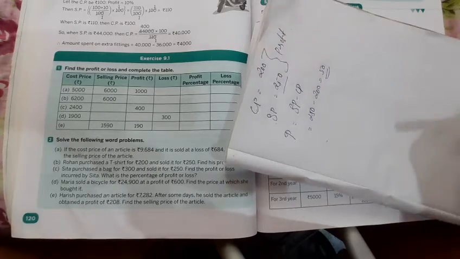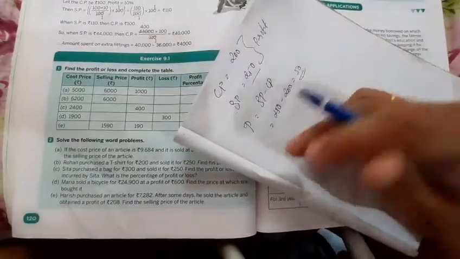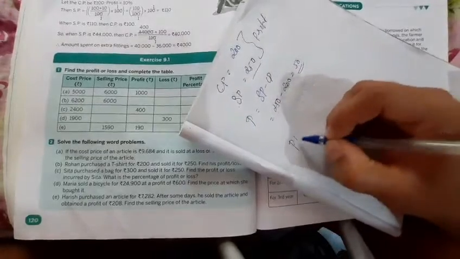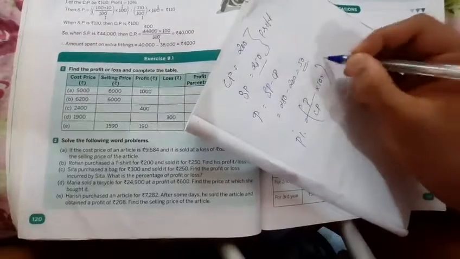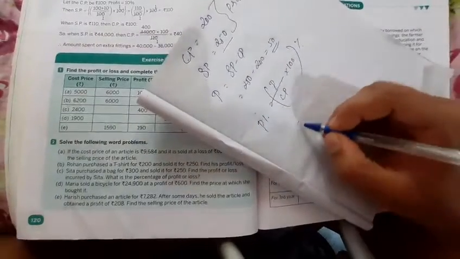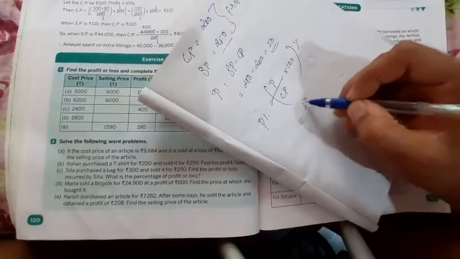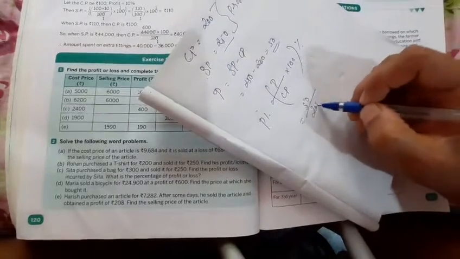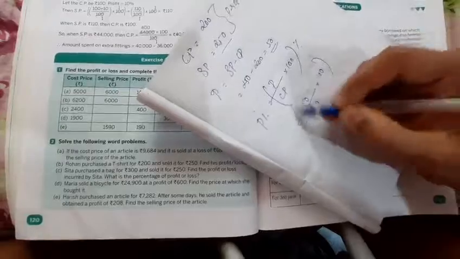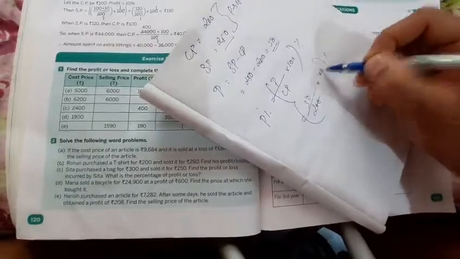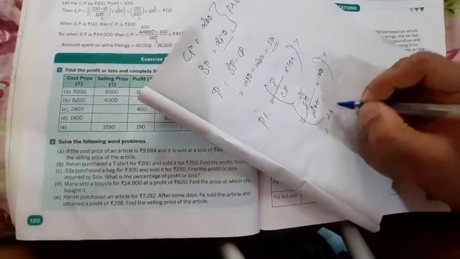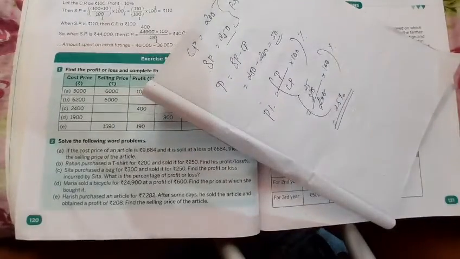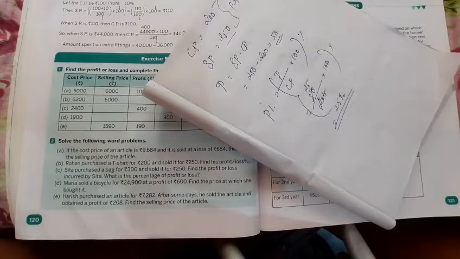Then what do we have to find out? We have to find out the profit percentage. How can we find the profit percentage? Profit percentage is equal to profit divided by cost price into 100 percentage. We already learned this equation, so we can apply it here. Profit 50 divided by cost price 200 into 100 percentage. This 20 and this 20 will cut, and 2 and 50 will cut. It will become 25. So the profit percentage is 25 percentage, and the profit is 50.